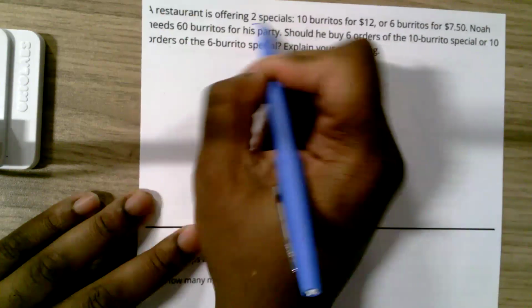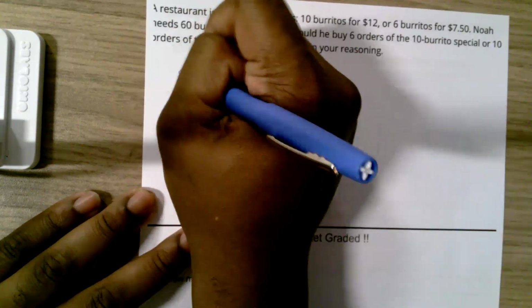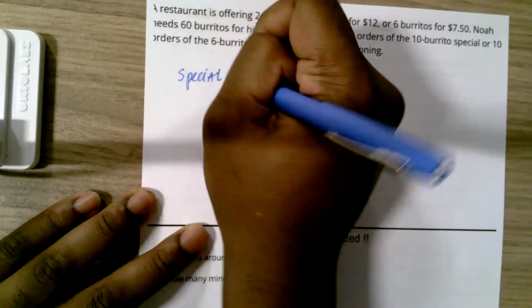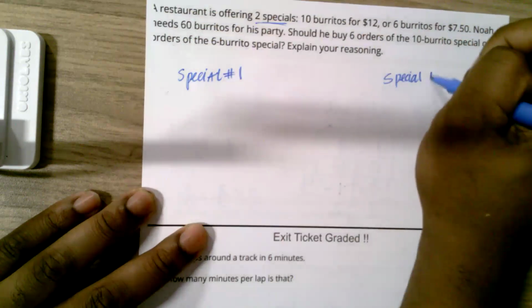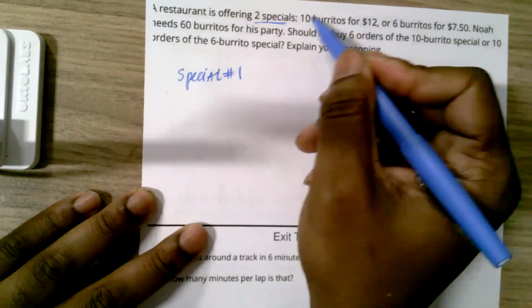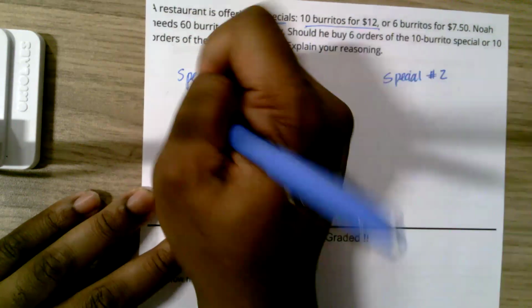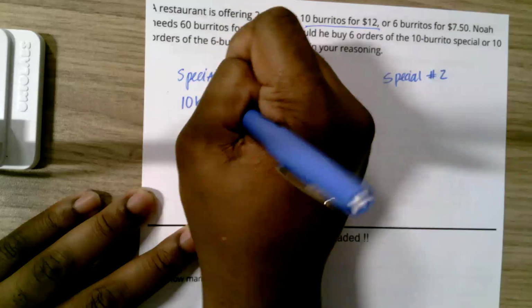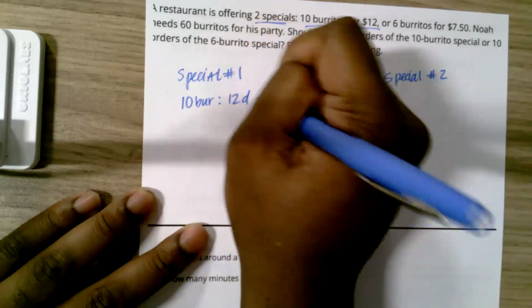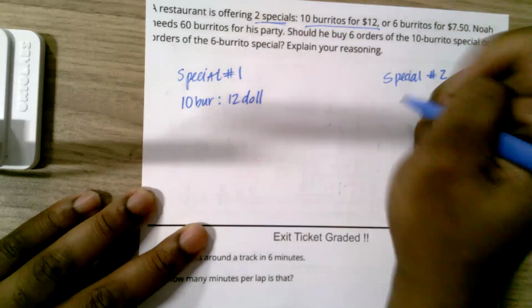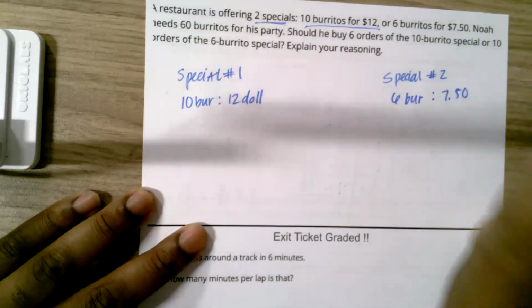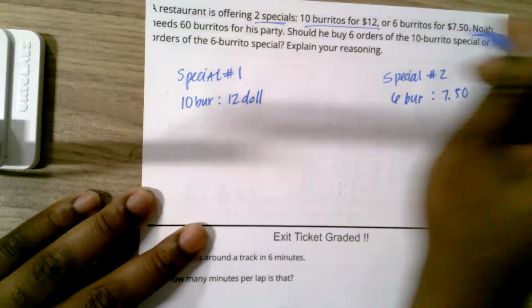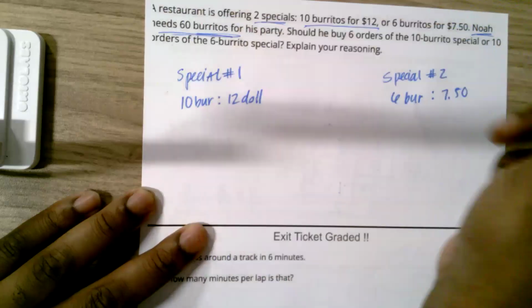A restaurant is offering 2 specials. So special 1 and special 2. Special 1: 10 burritos for $12. Or special 2: 6 burritos for $7.50. Noah needs 60 burritos.